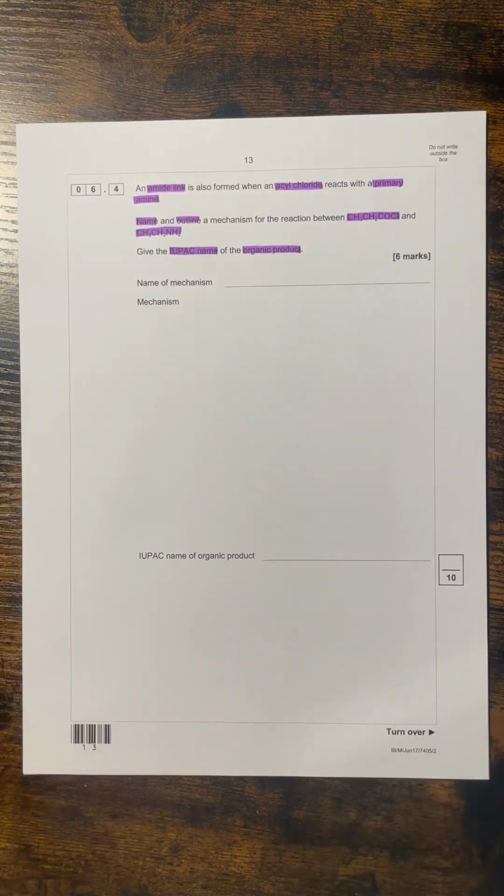There will be 2 products in this reaction, one of them will not be organic. They want us to name the organic one. I will include the other one in the mechanism and explain how that forms, but like I say, we only have to name the organic one.